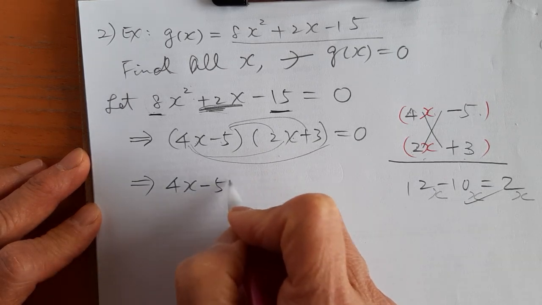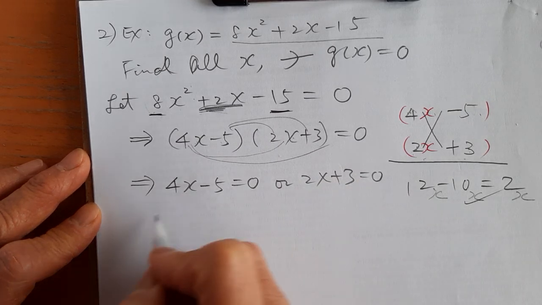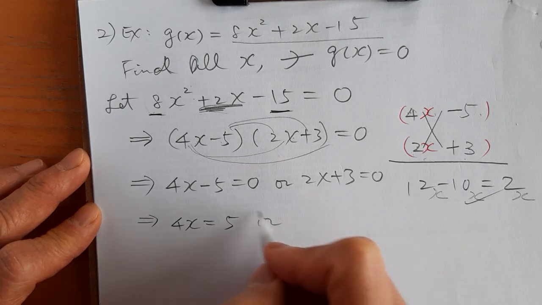Either 4x minus 5 equals 0 or 2x plus 3 equals 0. Then add 5 to both sides, and get 4x equals 5, or subtract 3 from both sides.